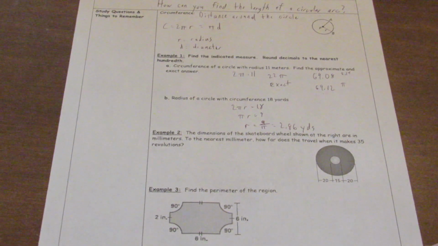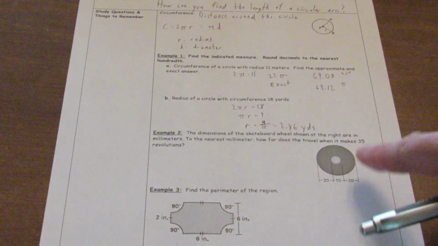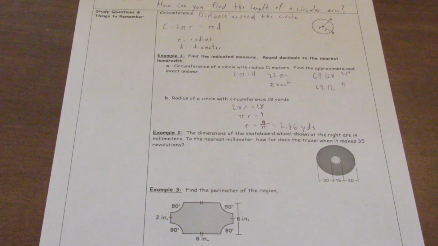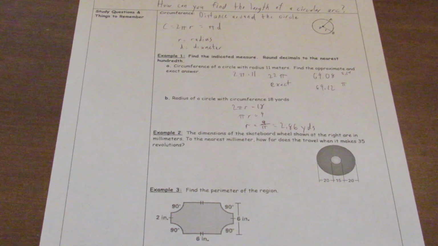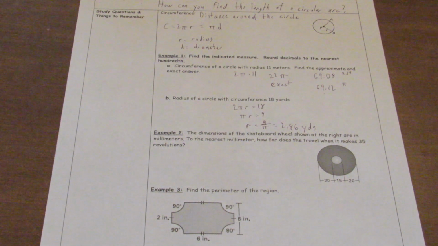Example 2. The dimensions of a skateboard wheel shown to the right are in millimeters. Round to the nearest millimeter. How far are you traveling when the wheel makes 35 revolutions?